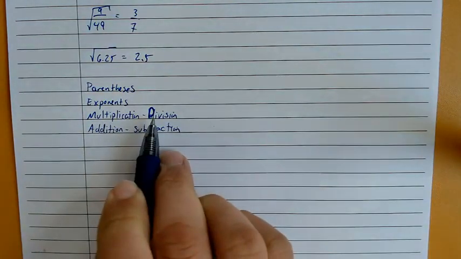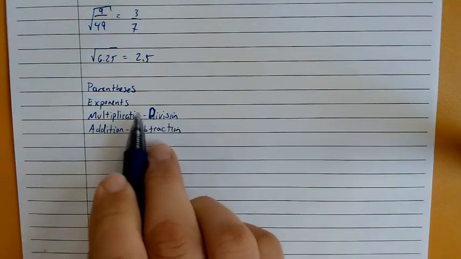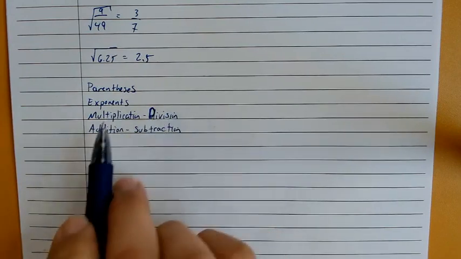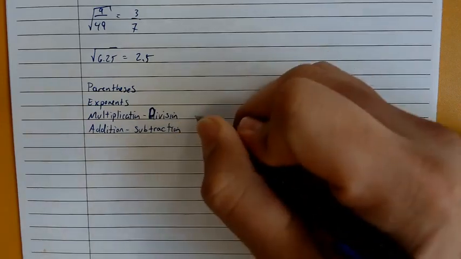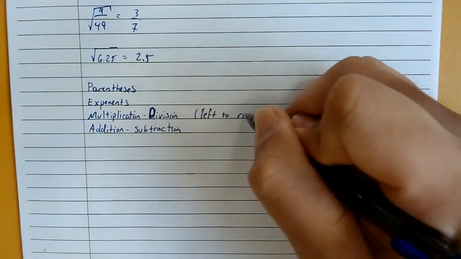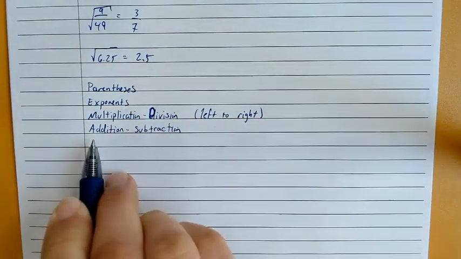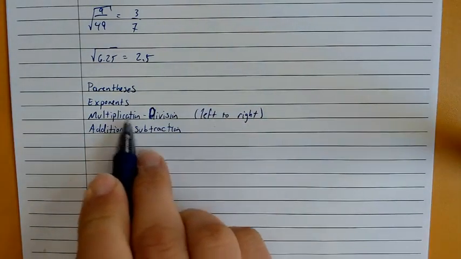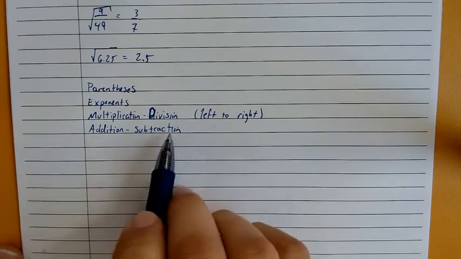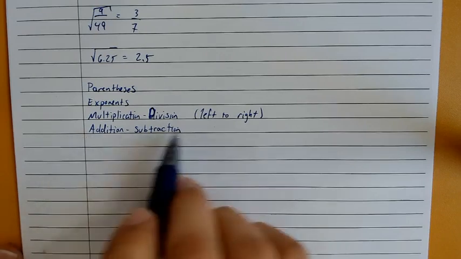Remember, when you're handling multiplication, division, you don't always have to do all the multiplications first. You don't always have to do all the divisions first. You do them in order from left to right. Likewise, addition, subtraction. It's not that you always do every addition before you do any subtractions. It's that you do addition and subtraction at the same time, going from left to right.